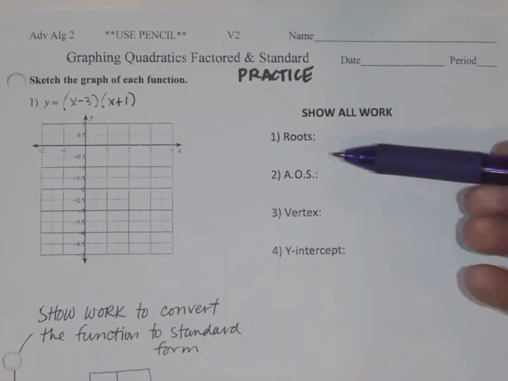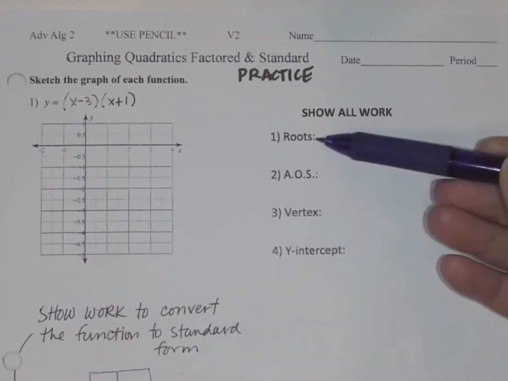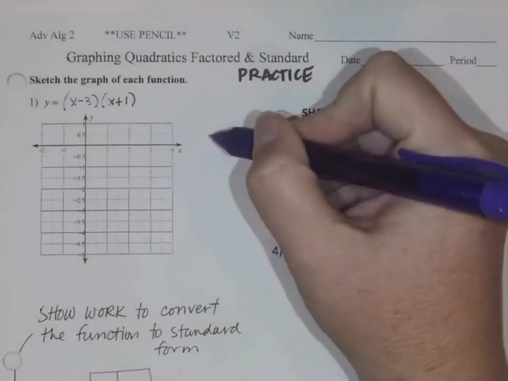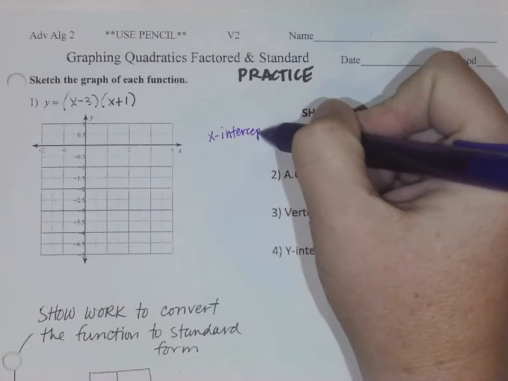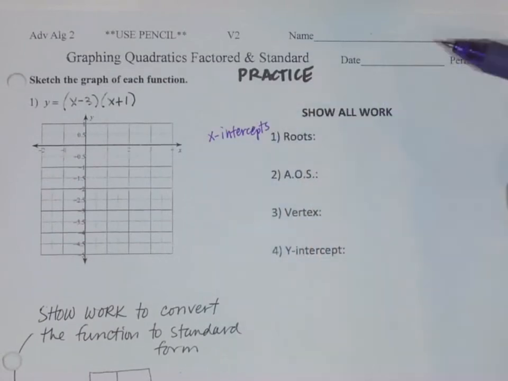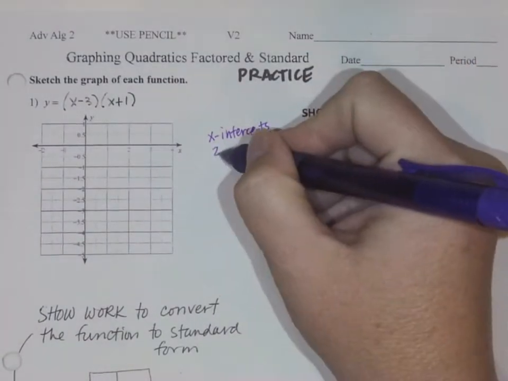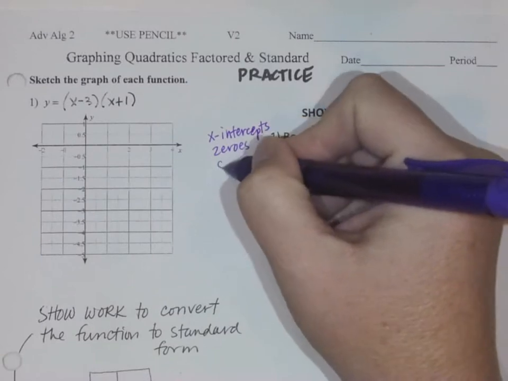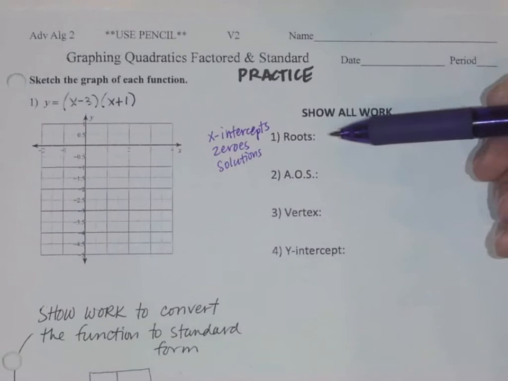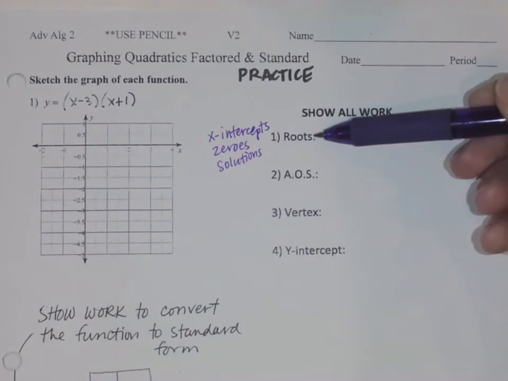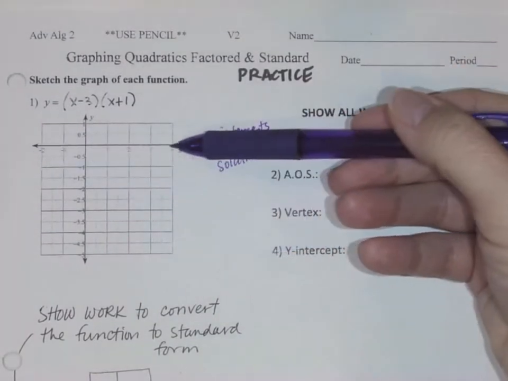So here are the steps right over here. The first thing we need to find and plot are the roots. Now I'm going to write a couple other words here. These could also be considered x-intercepts. That's another term that we use for roots, or zeros, or solutions. Basically it's just where the graph, the parabola, is going to be touching the x-axis.